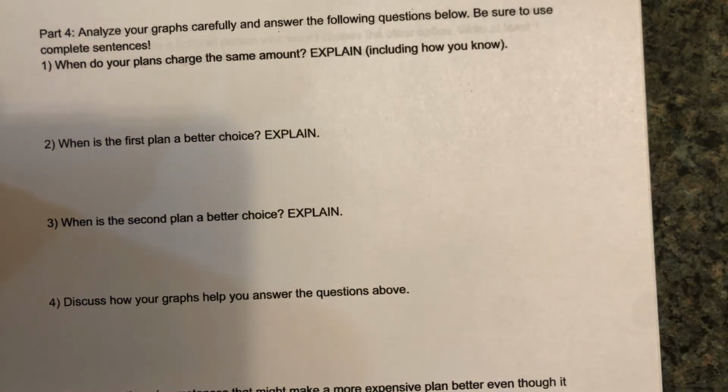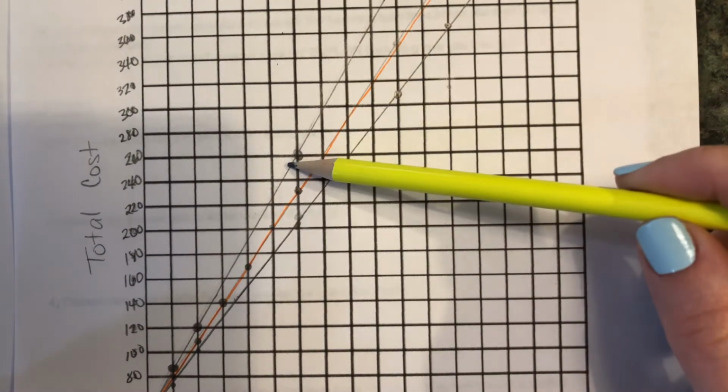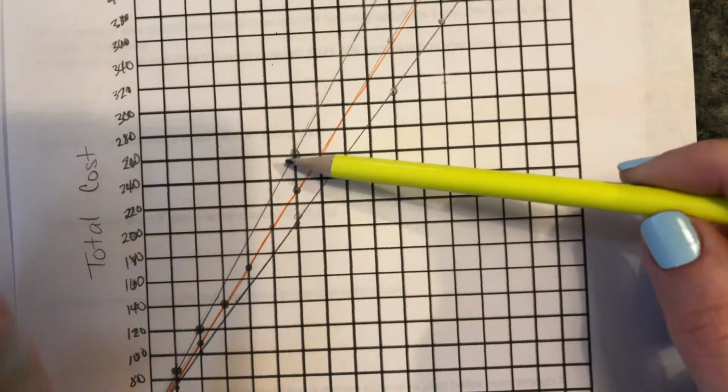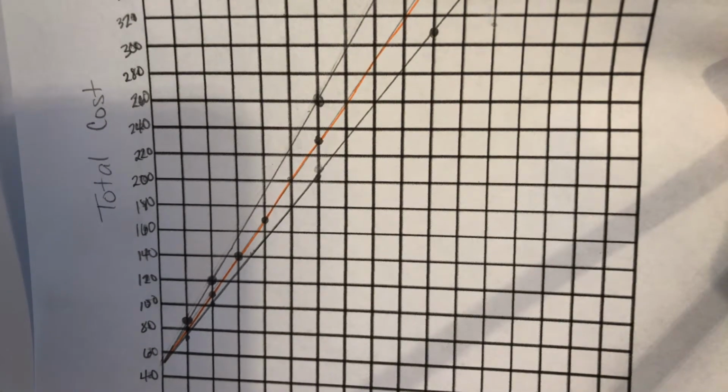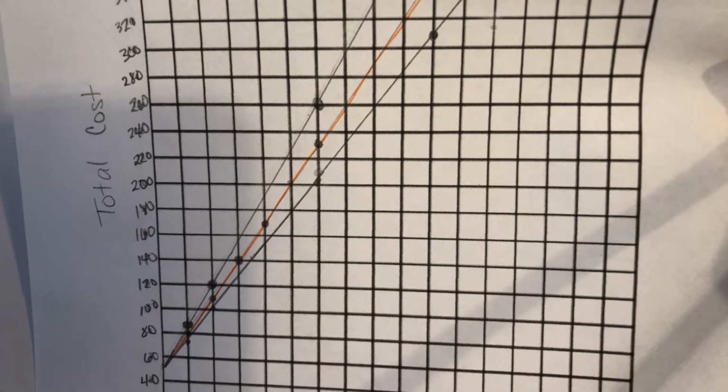So mine was this one here. Oh, let me pull this up. My first plan is this line here, the one that's kind of more to the left. That is my first plan. So it's asking, when is that plan a better choice? For me, in my example, it's really never the better choice. It's always more expensive. So I would probably never choose plan 1 because it's always the more expensive choice going month to month.